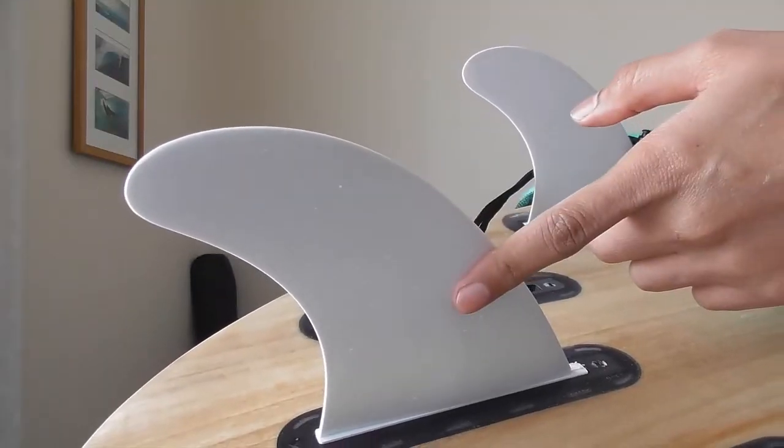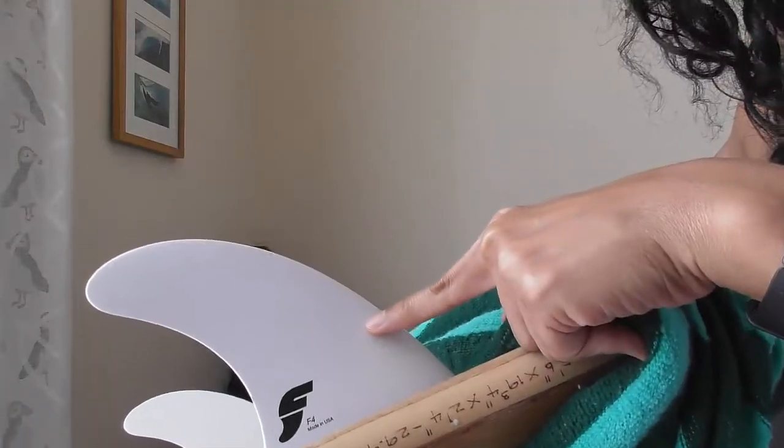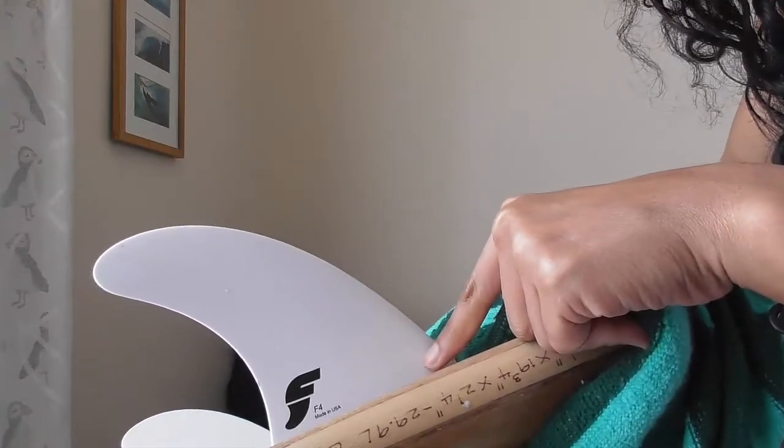Today I'd like to talk about the design of surfboard fins. And actually, surfing is so interesting in terms of science. I have my surfboard here. So this is a center fin. This shape is a dorsal fin shape of a dolphin.